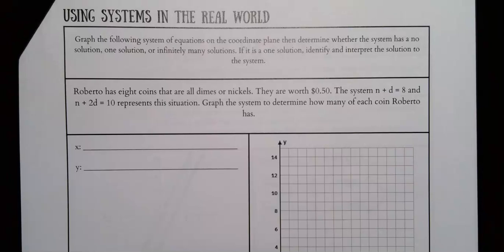Hello everybody, in this video we are going to continue talking about systems of equations by graphing. But this time we're going to talk about some word problems, how to set them up, how to represent them as graphs, and how to interpret the solution as many, one, or no solution.